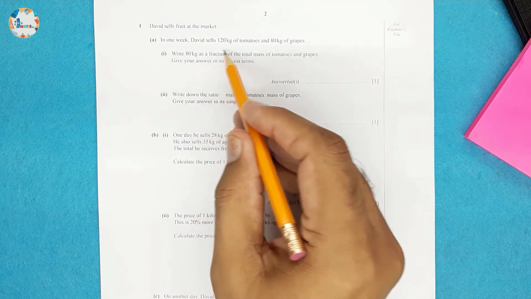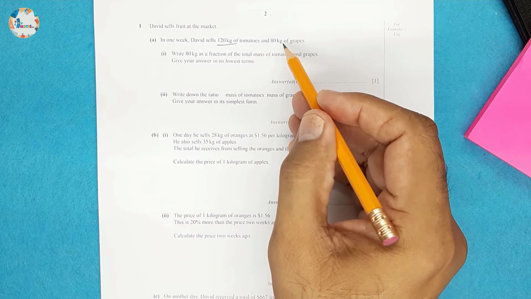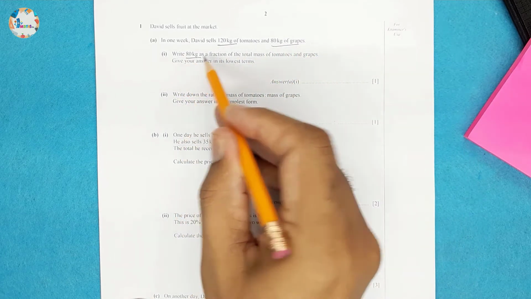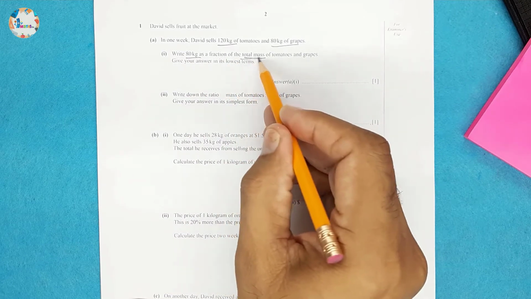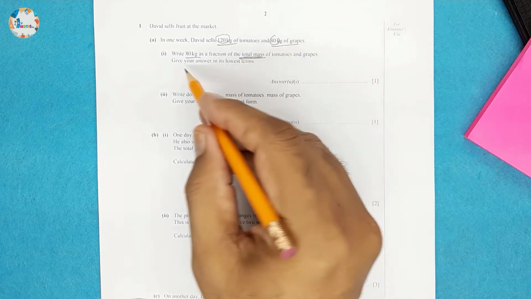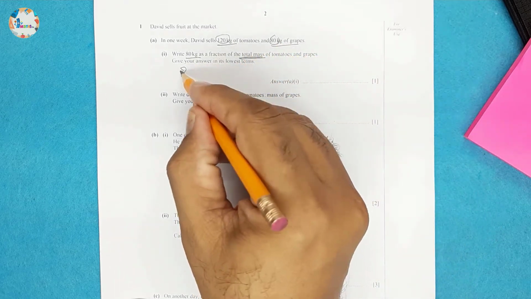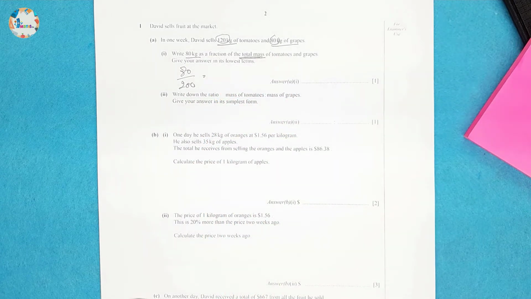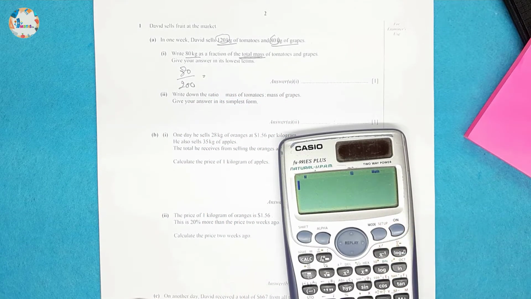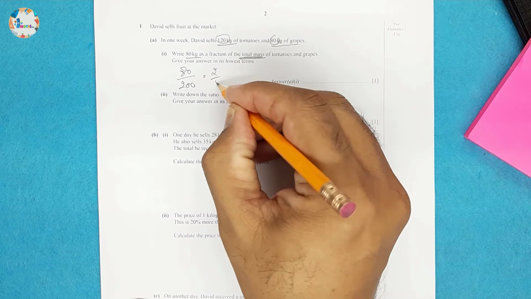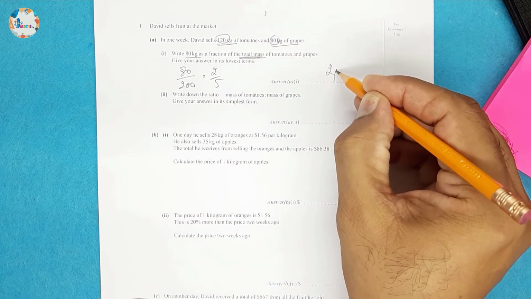In 1 week, David sells 120 kg of tomatoes and 80 kg of grapes. Write 80 kg as a fraction of total mass. Total mass will be 80 plus 120, which is 200. So 80 divided by 200, if we use a calculator, will give us 2/5. So we can write 2/5 as our answer.